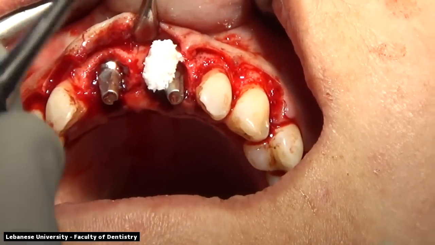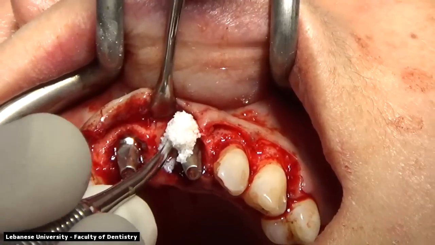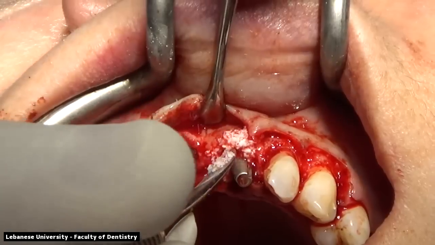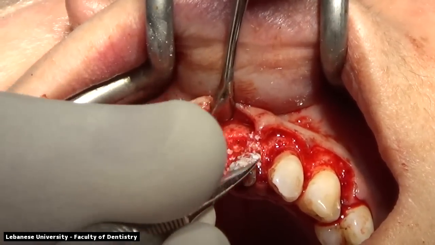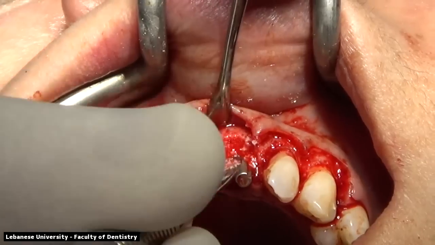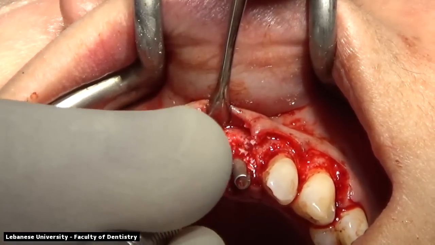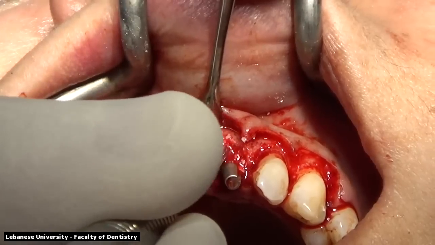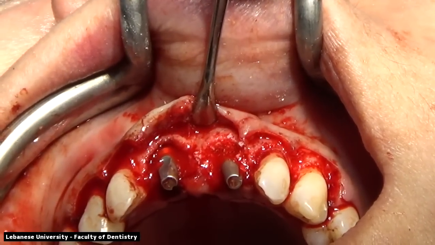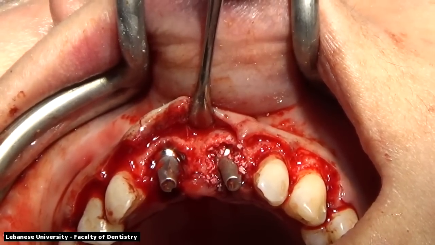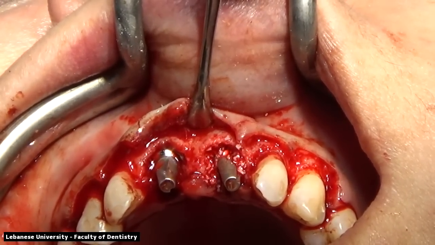Adding the particulate bone graft, which is a xenograft material, Bio-Oss. It's bovine in origin, small particles. We're packing it in the gap between the implant and the buccal plate of bone. You can appreciate that there is some bleeding, which will be dried off very carefully with the suction or with the tip of the gauze itself.